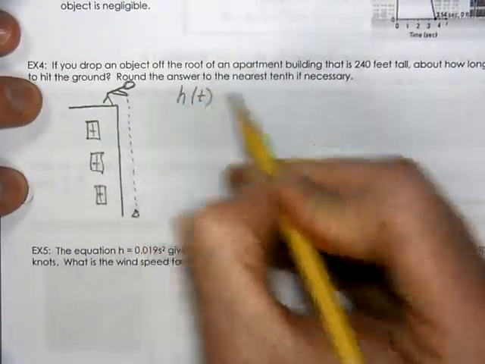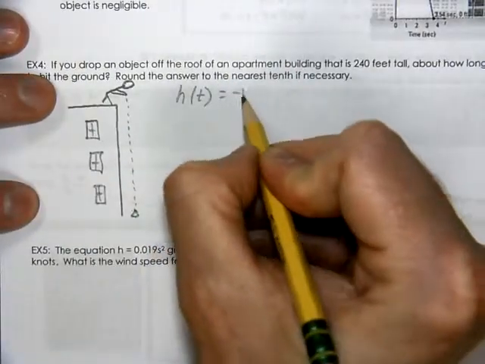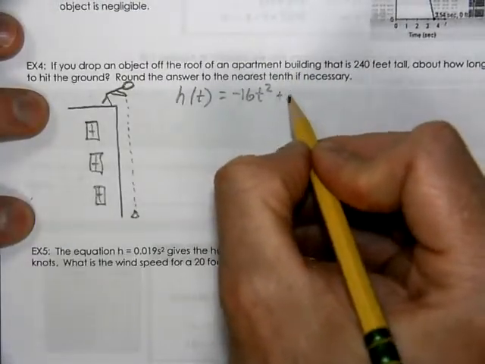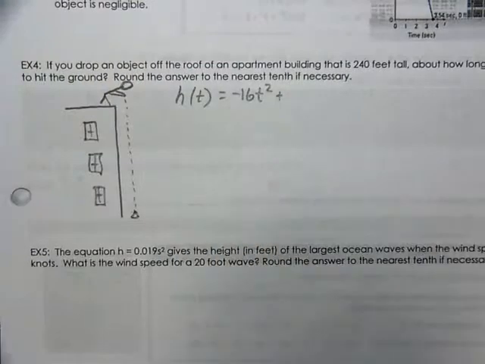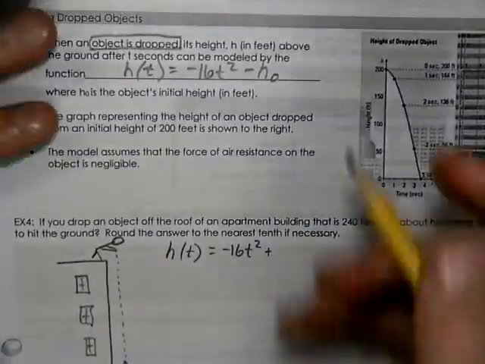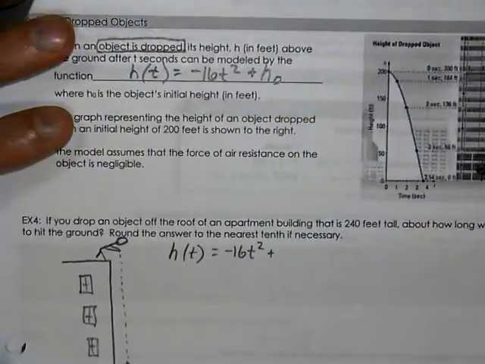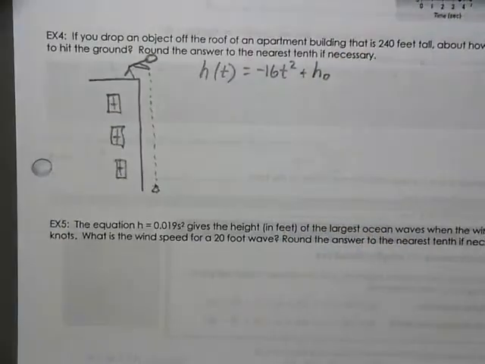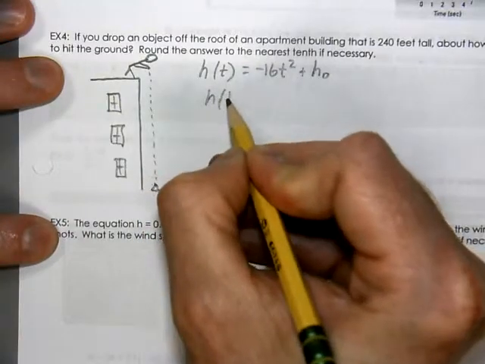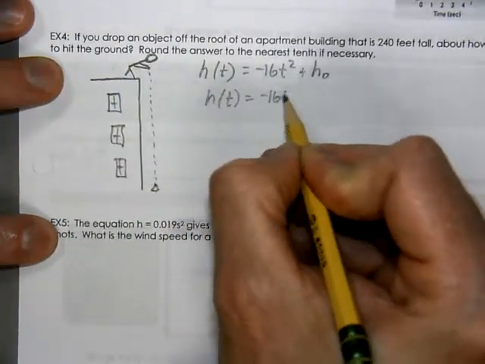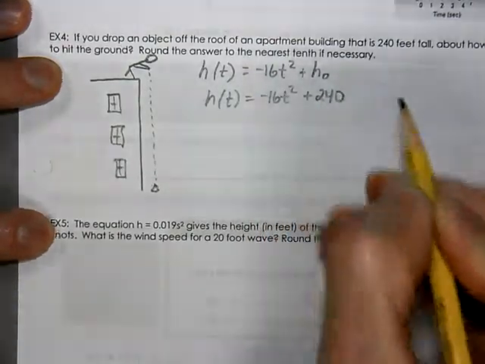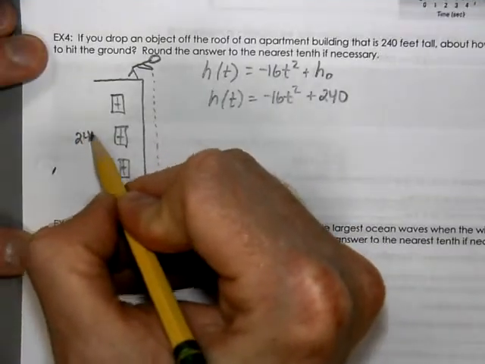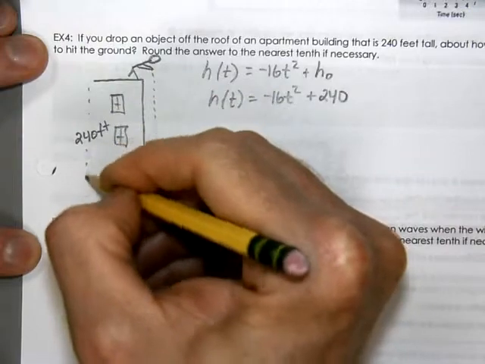What is your height in terms of time? Negative 16 t squared, t is your time, plus, that should be a plus. I think up in our notes here we said minus, but that should be a plus. Plus h of 0. So h of t in this case is going to be negative 16t squared plus 240, because the building is 240 feet high.